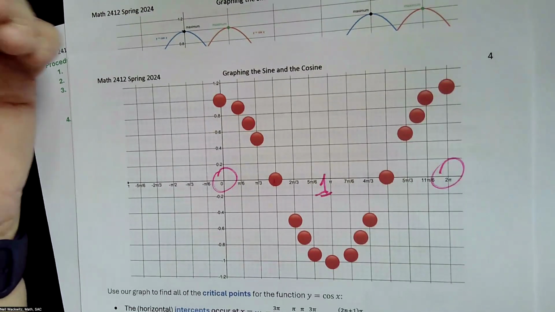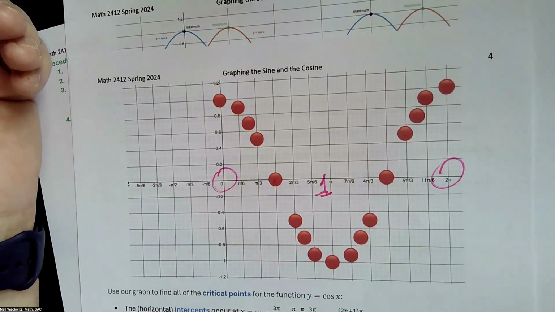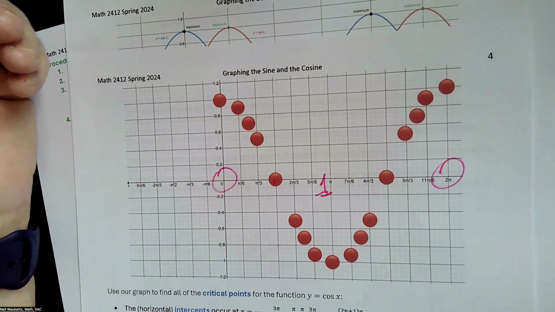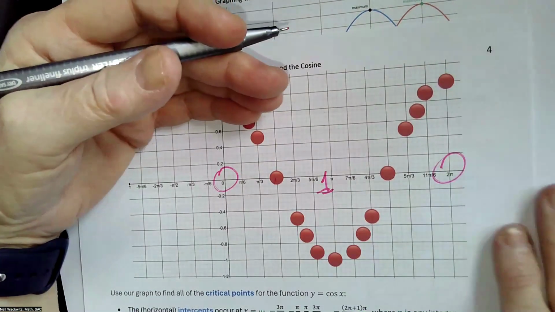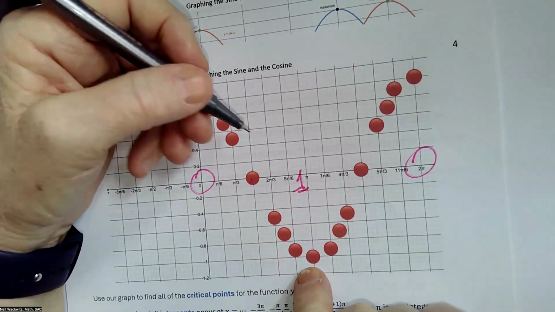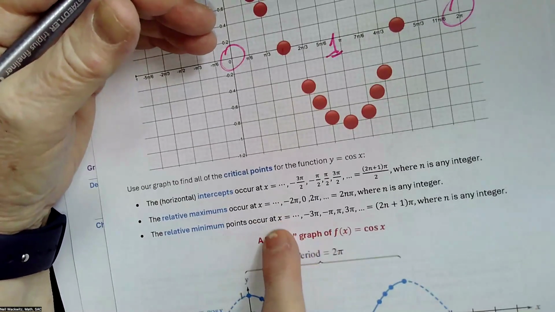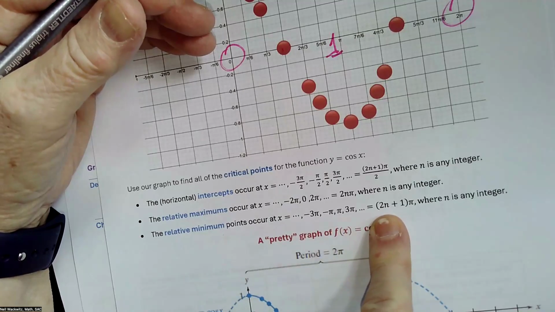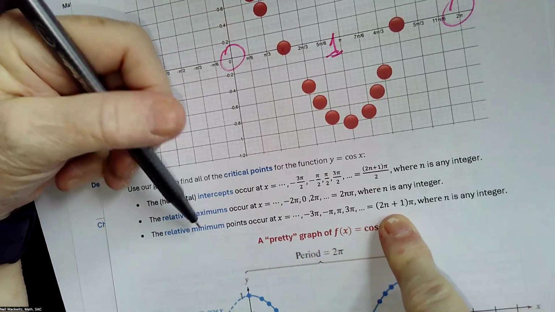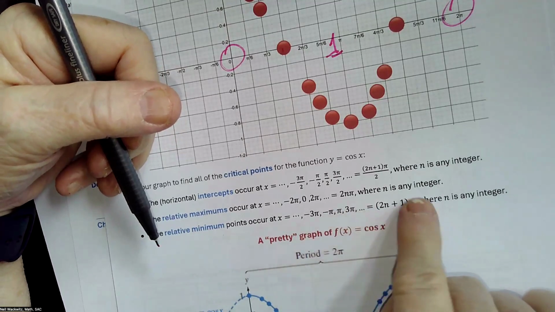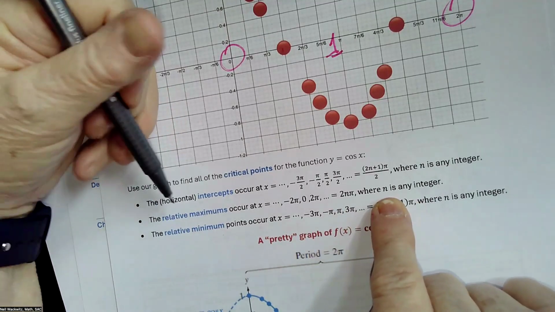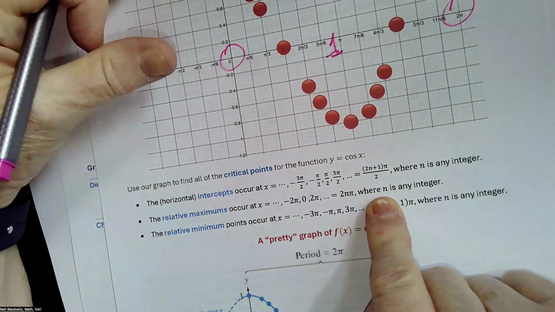A max or a min for the cosine? Min. That's right, because it's an odd number times pi. So for cosine, if we have an odd number times pi, then we will have a min. If we have an even number times pi, we'll have a max.